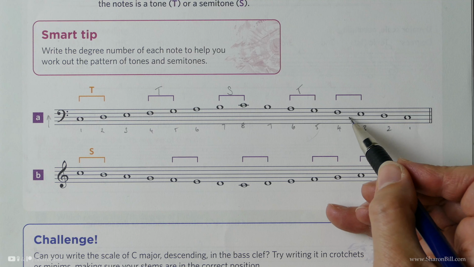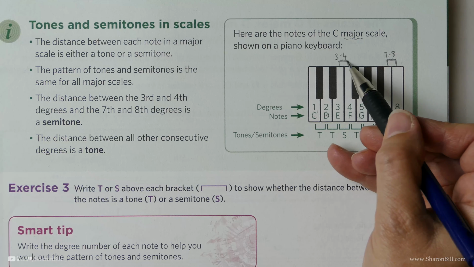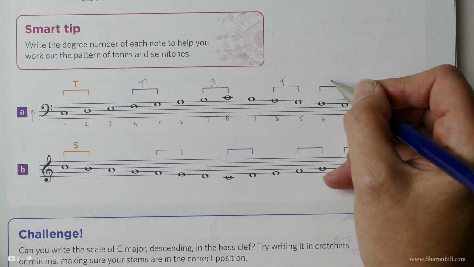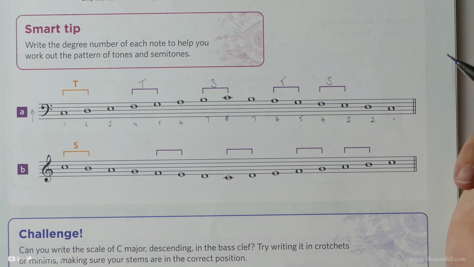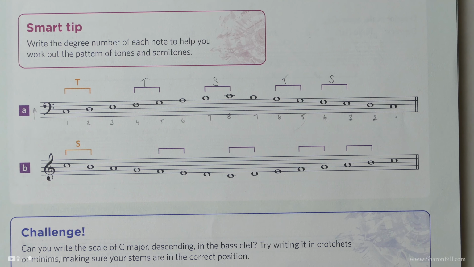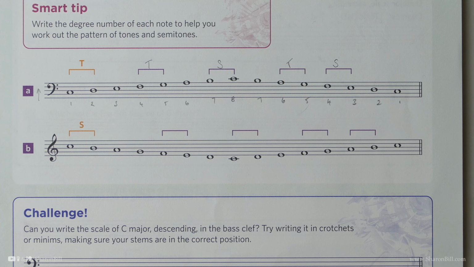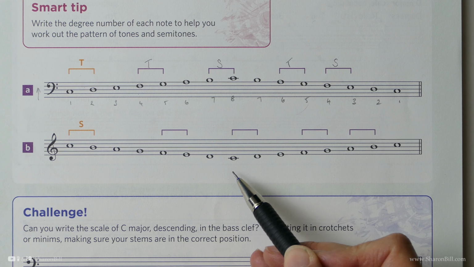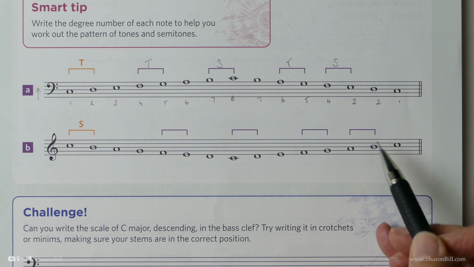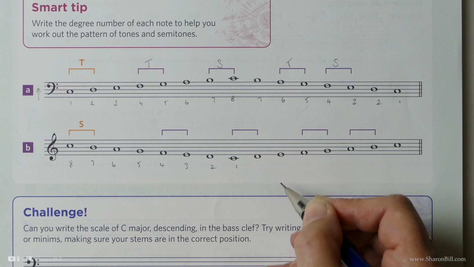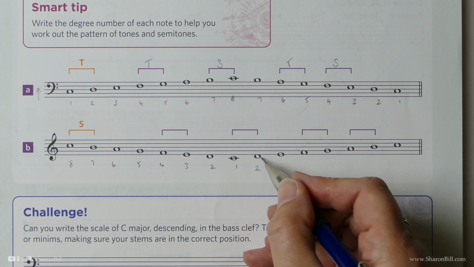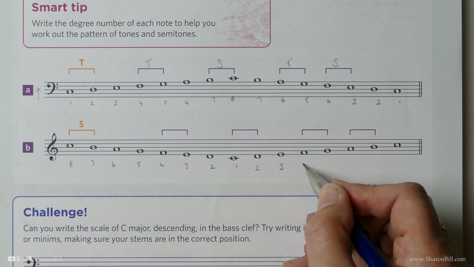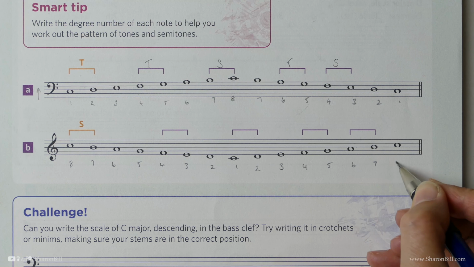And then we have 4 to 3, which we know is a semitone. And so that is that. And we can double check it. We can see F to E is indeed a semitone. Now, in exercise 3B, don't forget that you're going backwards first and then stepping up. So remember it's 8, 7, 6, 5, 4, 3, 2, 1. And then we're ascending. 1 isn't repeated. We go straight on to 2, the second degree of the scale, D, 3, 4, 5, 6, 7, 8.